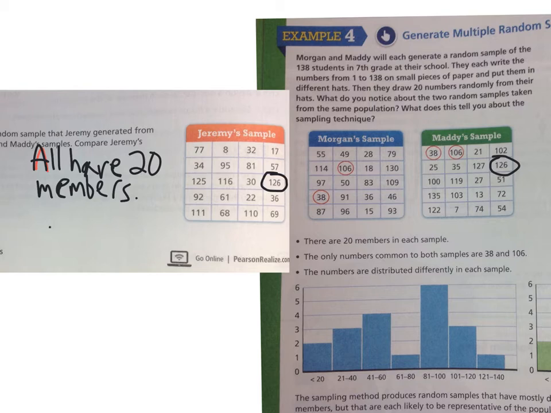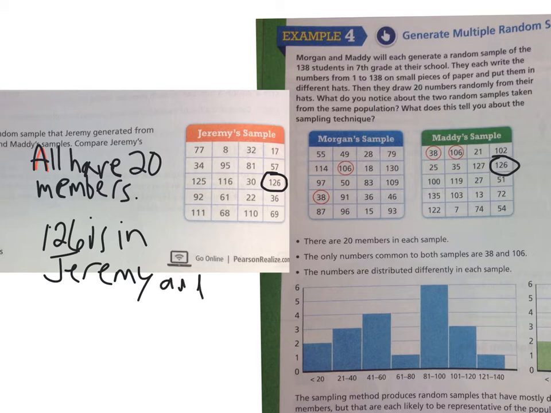So we could say 126 is in Jeremy's and Maddie's sample.